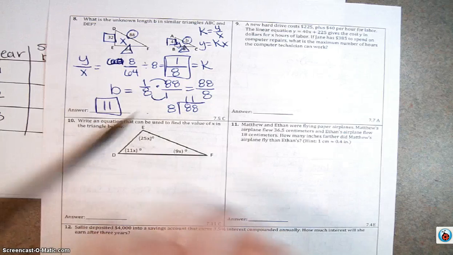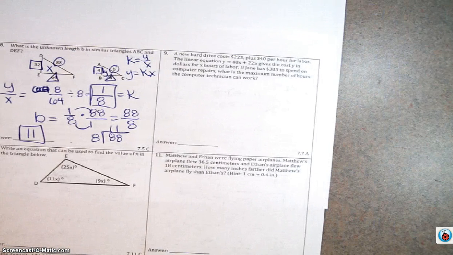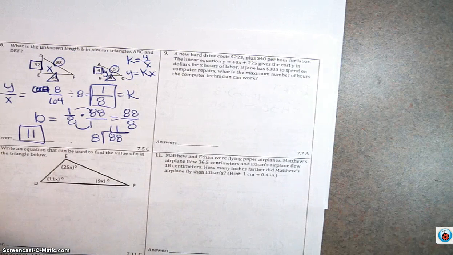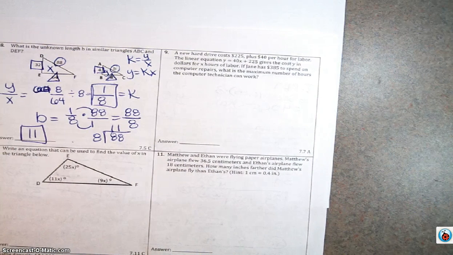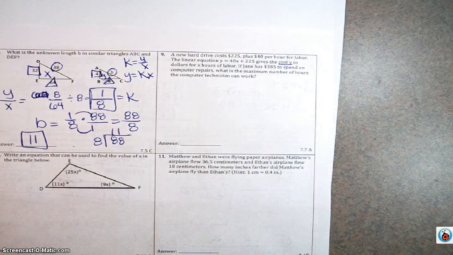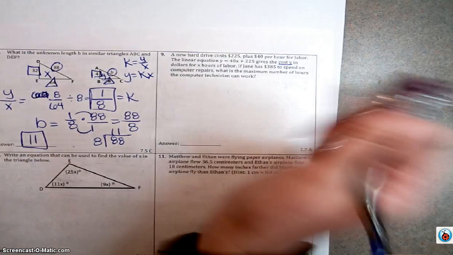All right, number 9. A new hard drive costs $225 plus $40 per hour for labor. The linear equation y equals 40x plus 225 gives the cost, y, in dollars for x hours of labor. If Jane has $385 to spend on the computer repairs, what is the maximum number of hours the computer technician can work? A lot of y'all on your test made this way more complicated than it needs to be.